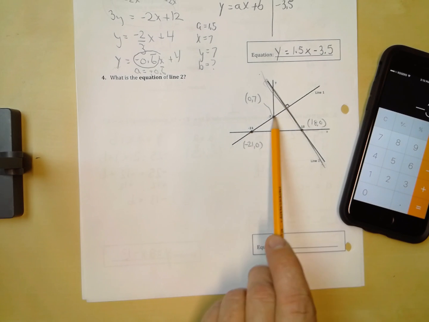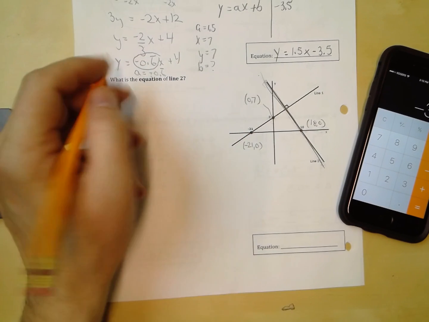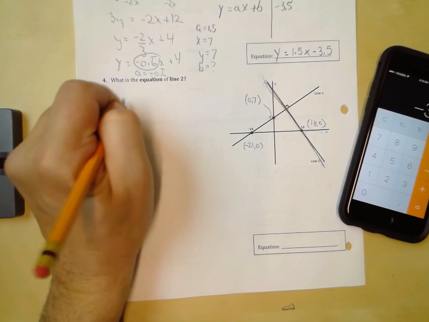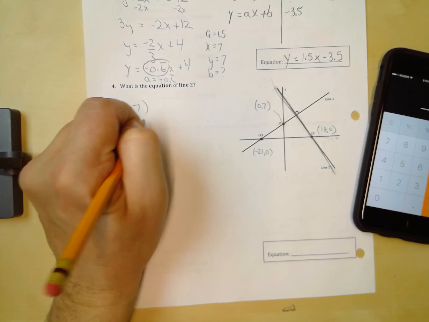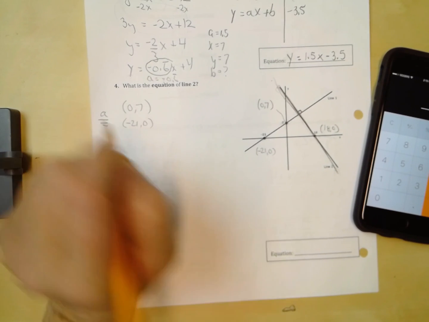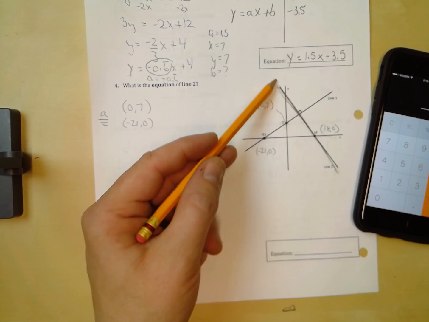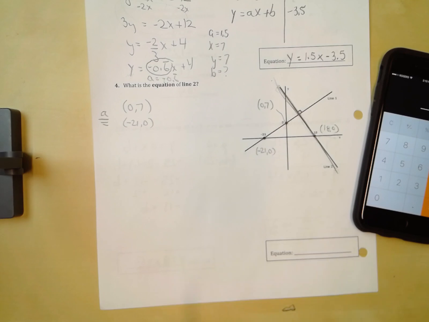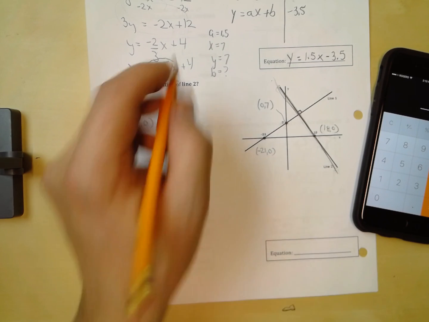And we have 2 points in that line. Now, as soon as you have 2 points in a line, 2 points in line 1, 0, 7 and negative 21, 0, that should ring a bell. 0, 7 for line 1 and negative 21, 0, that's going to allow us to calculate the a. And once we know the a of this line, we'll be able to figure out the a of that line by using the negative reciprocal formula. And we're one step closer to getting its equation. So let's go ahead and do that.